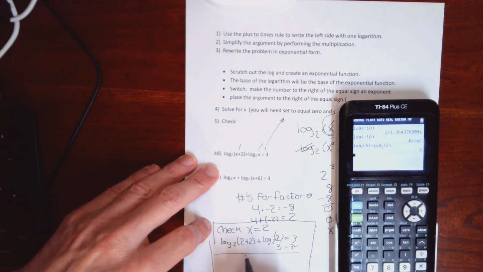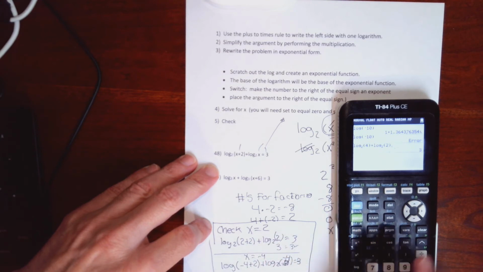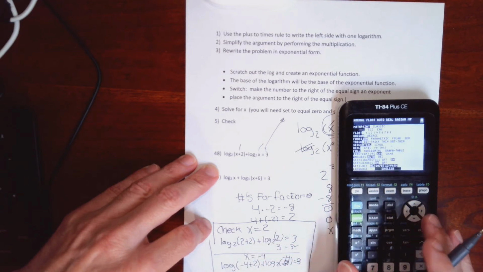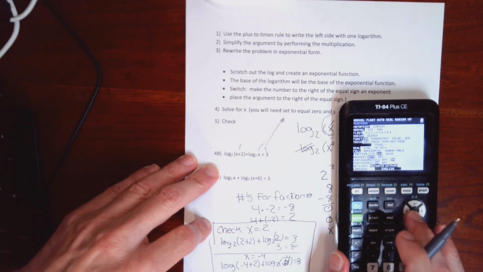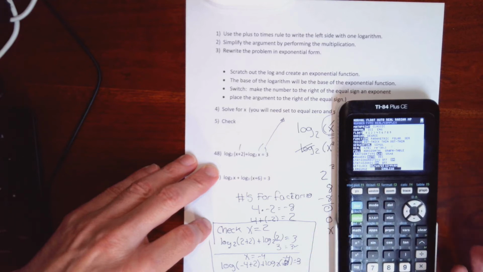When I go to check the x equal to -4, it's going to blow up my calculator. Depending on how I have my calculator set up, it's going to blow it up differently. This calculator I just put in a mode that wasn't going to handle i's. If I click on the mode button for this calculator and you look down to this line that says real, a plus bi, the real is highlighted, it won't give i solutions.